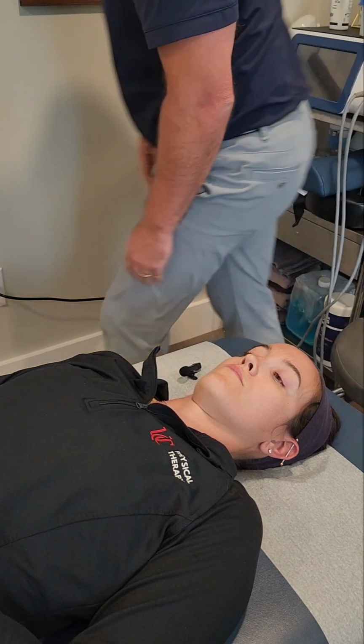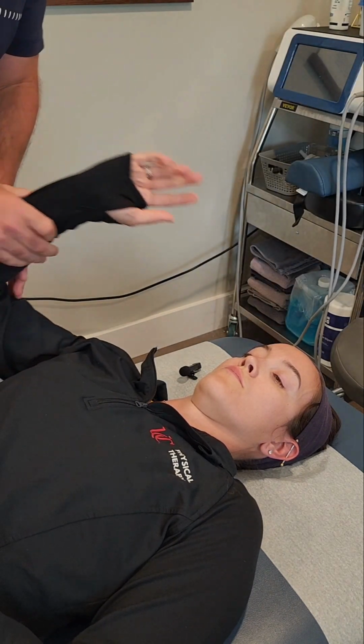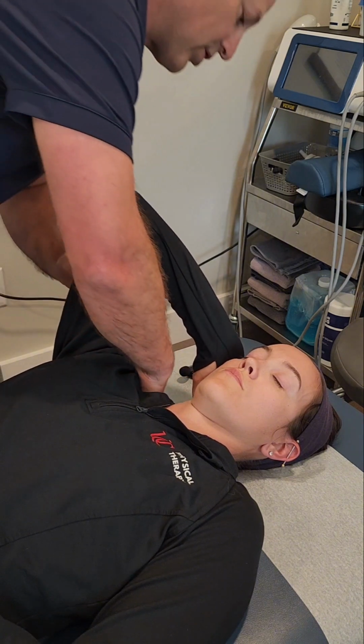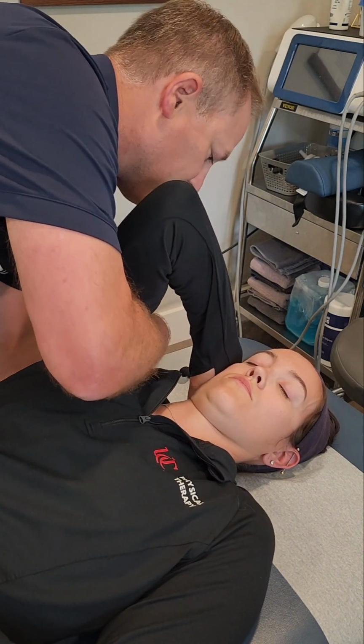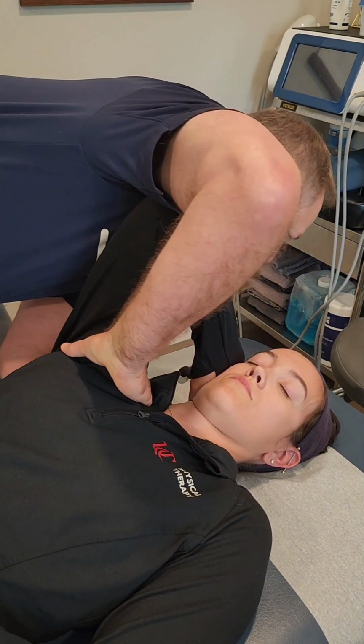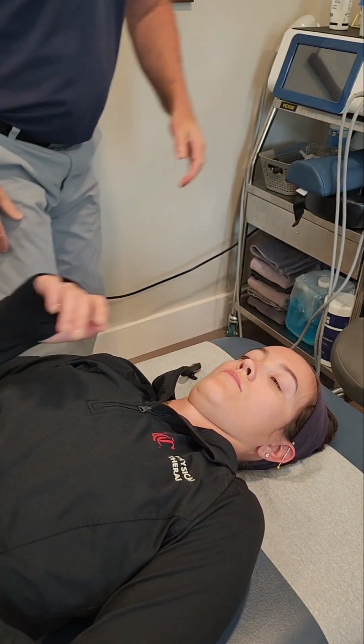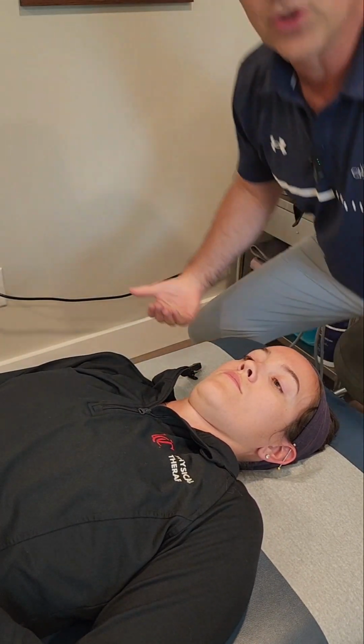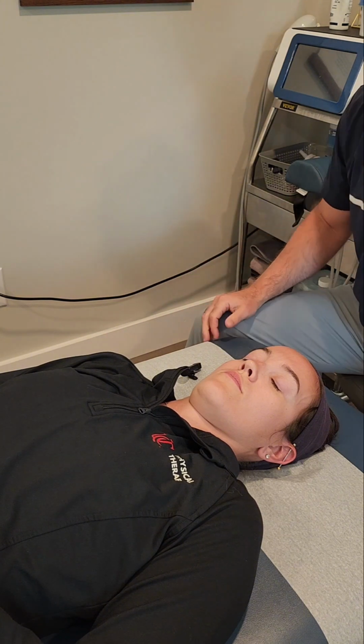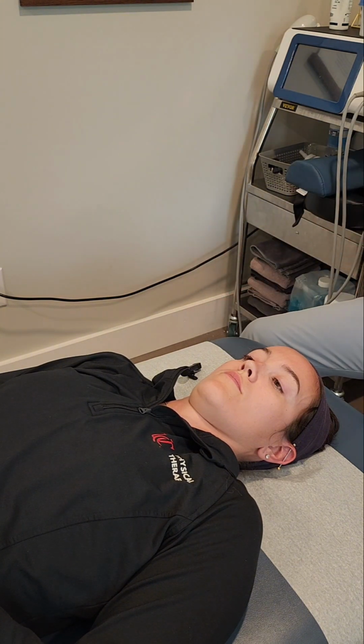And then, so for this example, we're going to have Maggie put her hand there. I'm going to adjust through her shoulder. I'm going to get my hand right underneath there and just lean on her a little bit with a push there. And that's how we would treat your neck and shoulder for that specific example in our office.